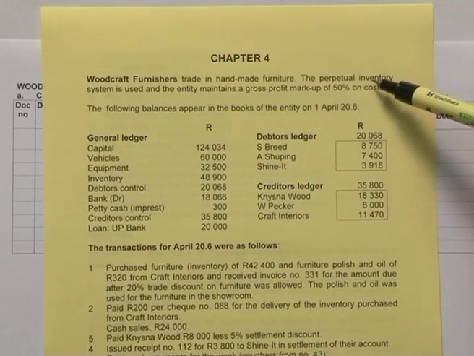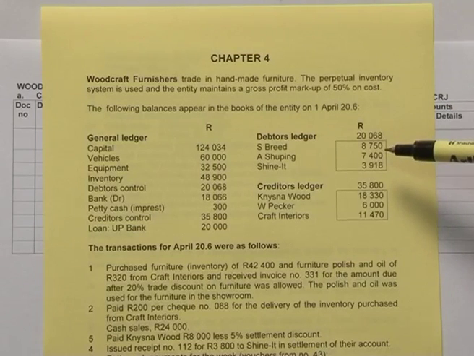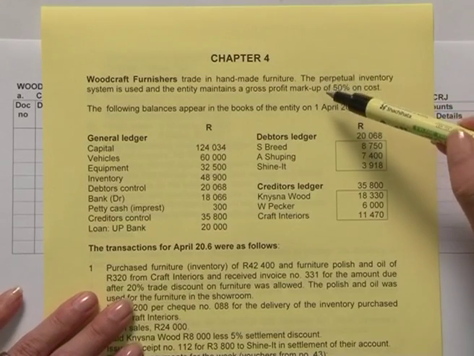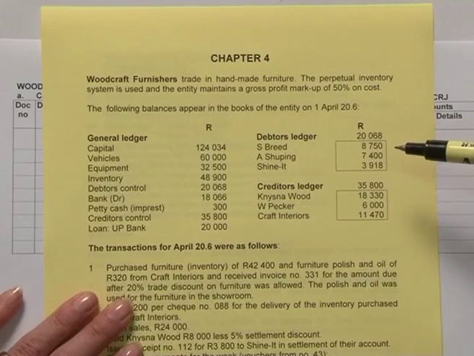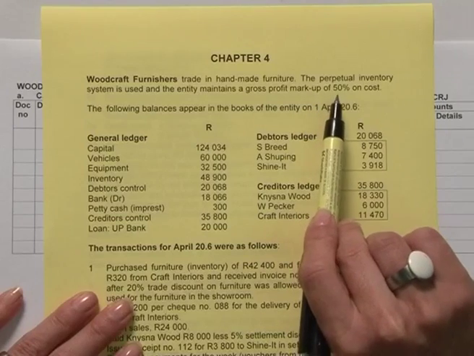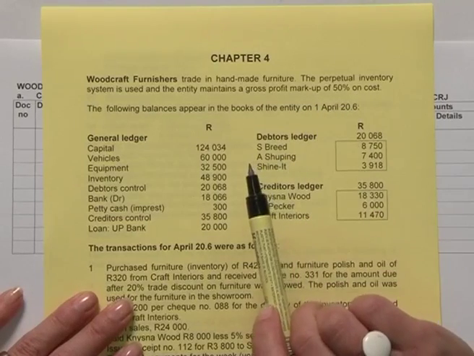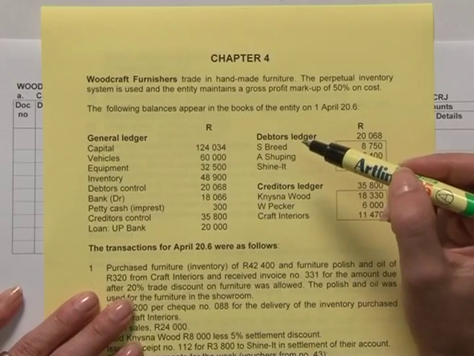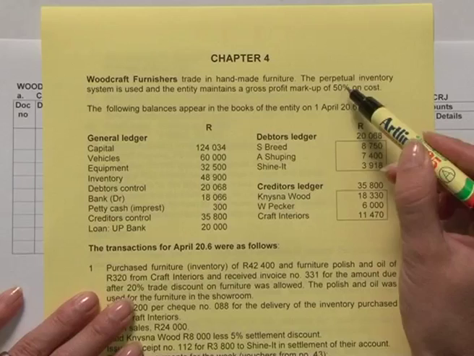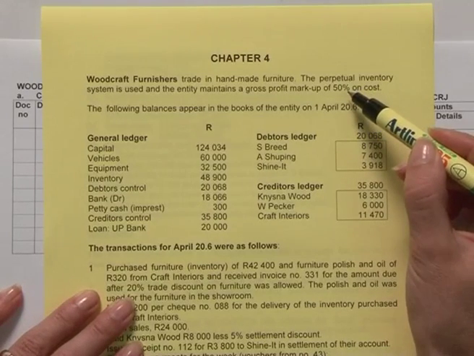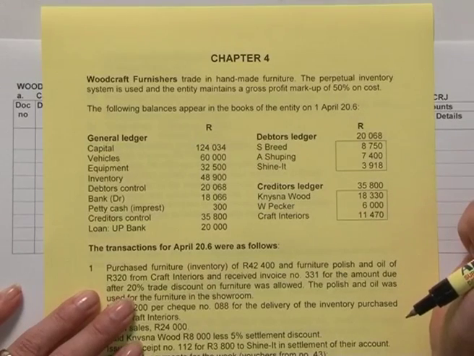For the perpetual inventory system, we know that we keep track of inventory in the inventory account with a corresponding cost of sales entry for any movements in inventory. They tell us that the gross profit markup is 50% on cost. So if we need to do a cost price or selling price calculation, we'll have to use this profit markup to manipulate the given amounts. That will become clear once we start with the transactions at the bottom.